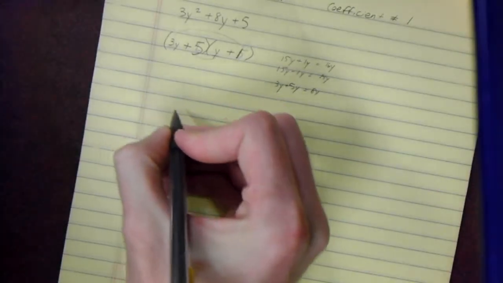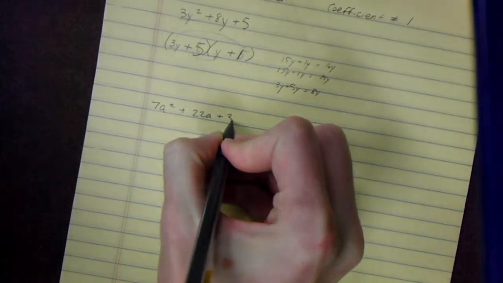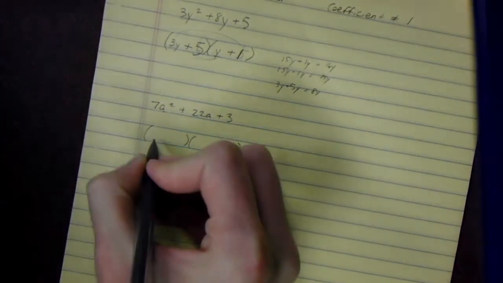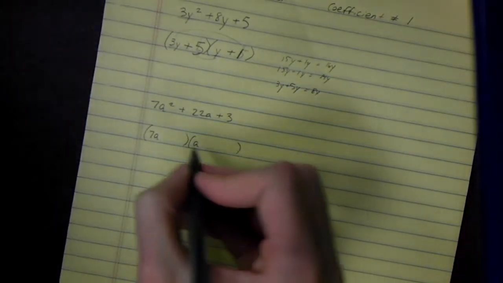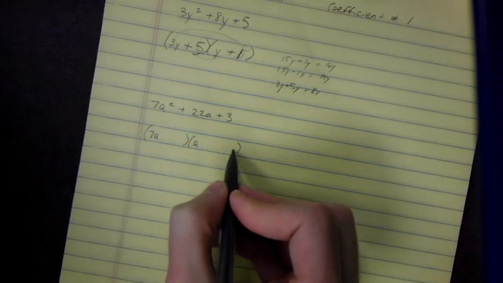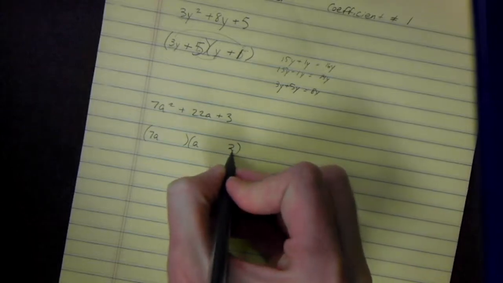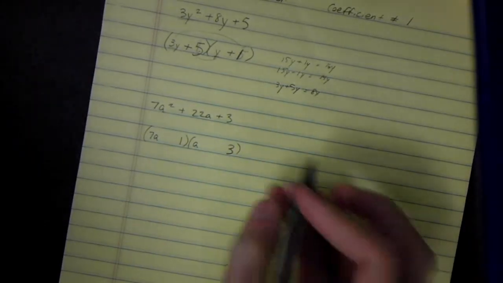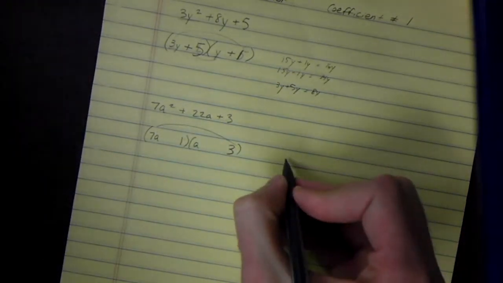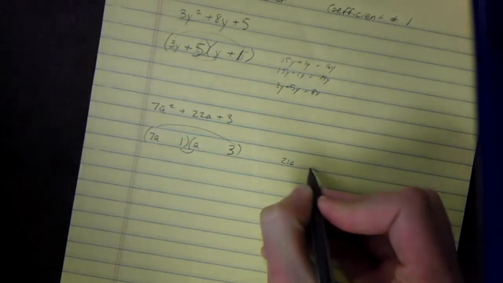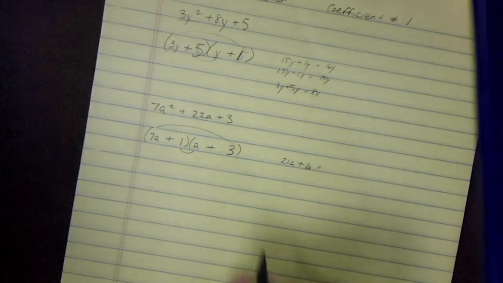So for example, looking at another one, 7a squared plus 22a plus 3. So again, we know that 7a and a multiply to give you the 7a squared. I also know that 7 times 3, if I put my 3 here, would give me 21, which is pretty close to what I have there in the middle. So let's try 3 and 1, because 1 times 3 gives you the 3 you have on the end. And then multiply the outside together, multiply the inside together, and notice that if you add them together, you would get the 22 in the middle. So again, they're both positive.